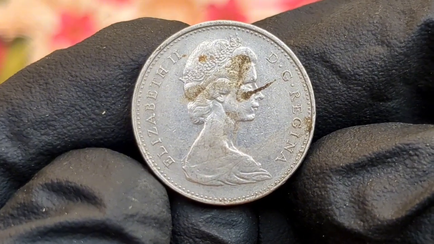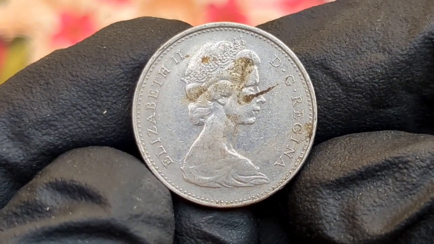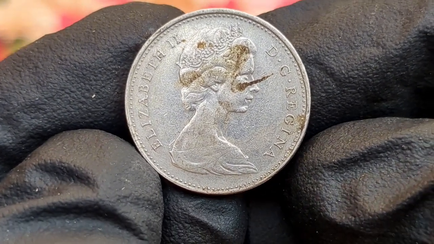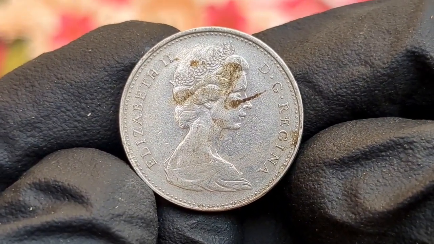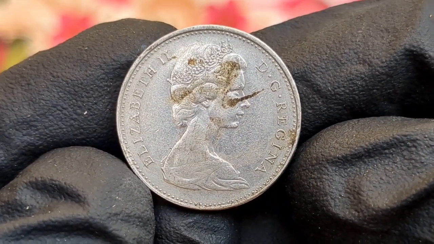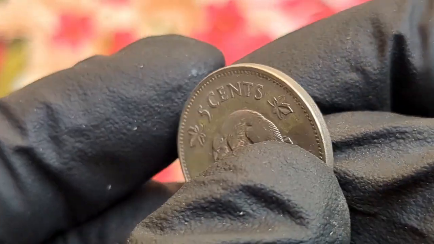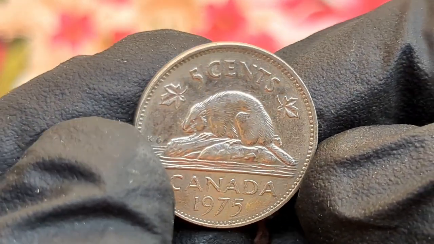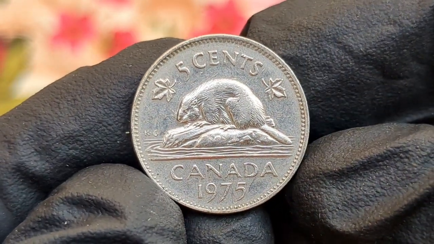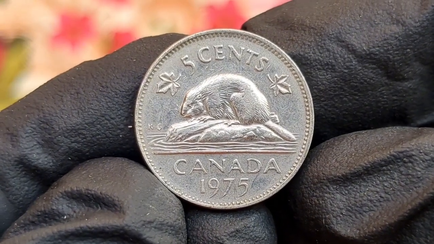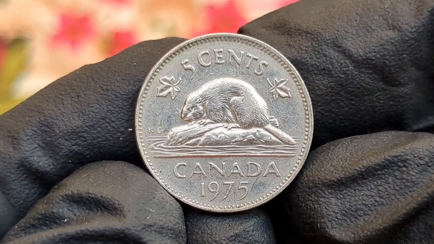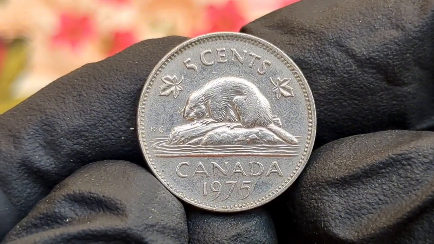When collectors examine an older coin, they do not simply look at the date and immediately decide what it is worth. There are several things that need to be checked first. We look at the denomination, the country, the date, the design, the minting details, the metal composition, and, very importantly, the condition of the coin. We also look for unusual characteristics, possible varieties, and genuine mint errors.